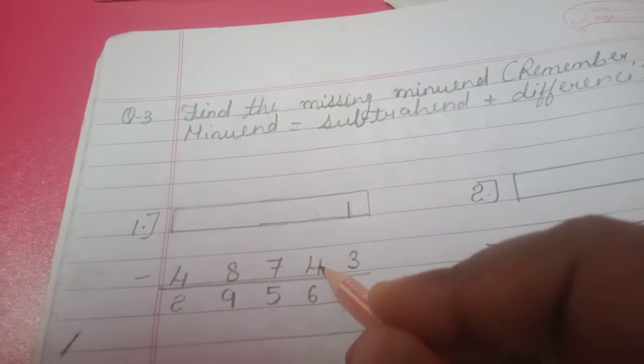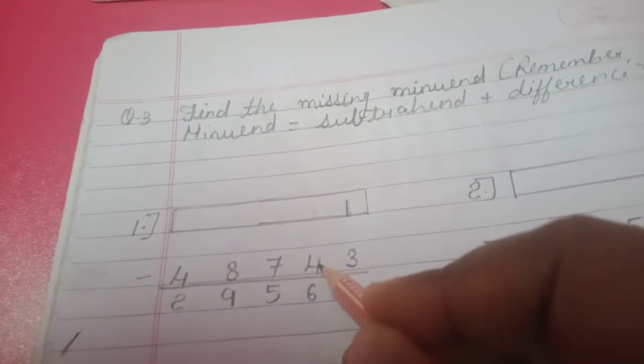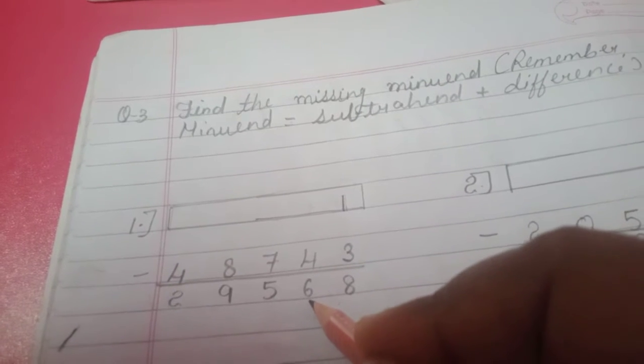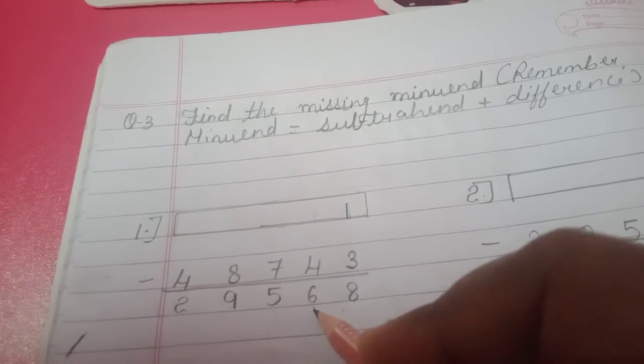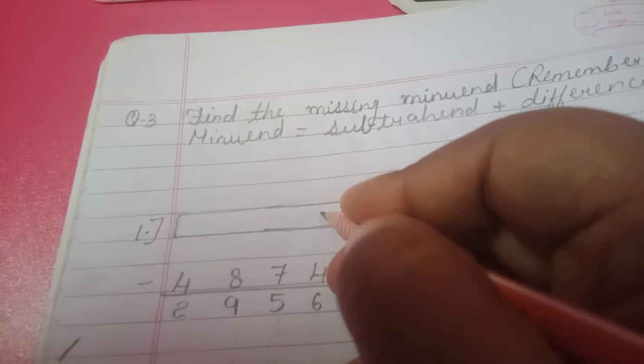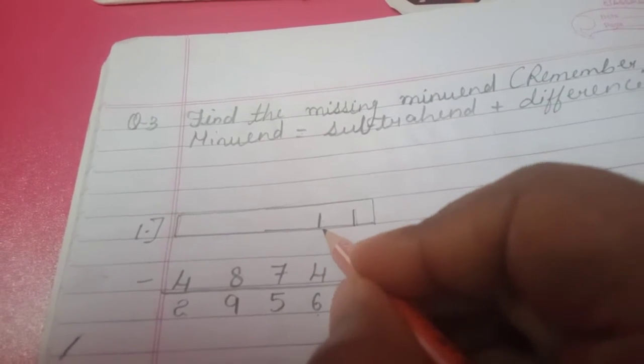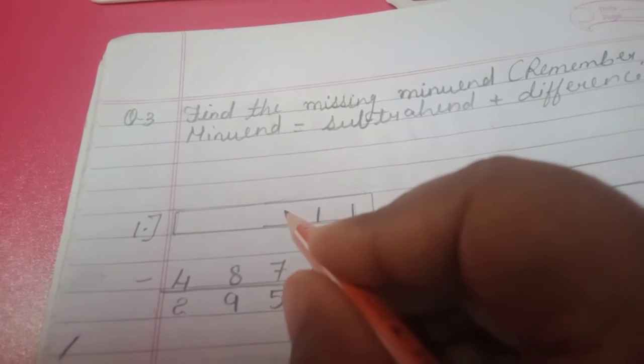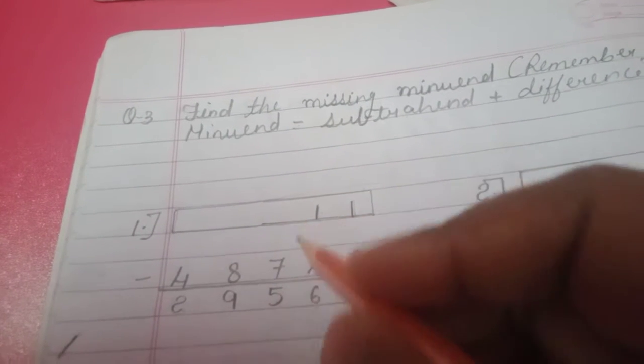Now we will add the tens place digit, that is 4 as the subtrahend and 6 as the difference. So 4 plus 6, 10. 10 plus carried over 1, that is 11. So 1 we will write down at tens place digit as a minuend. Now the other 1 will be carried over to hundreds place digit.